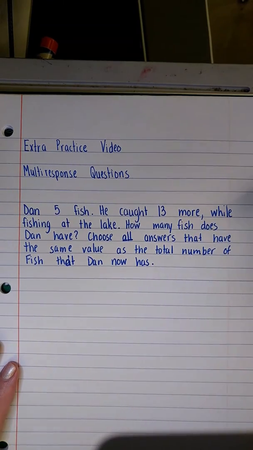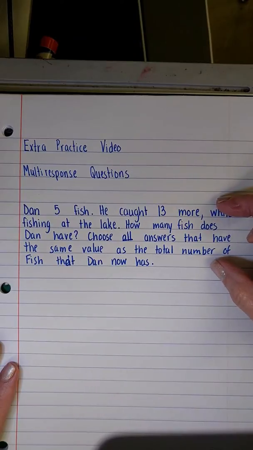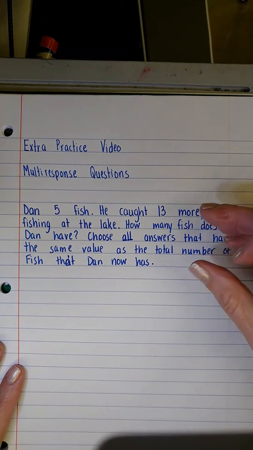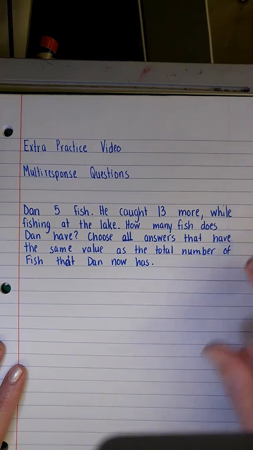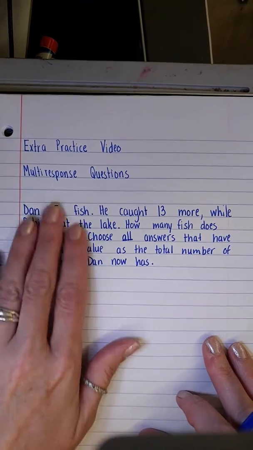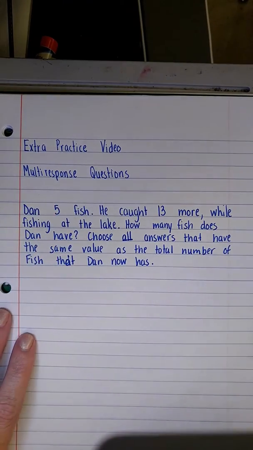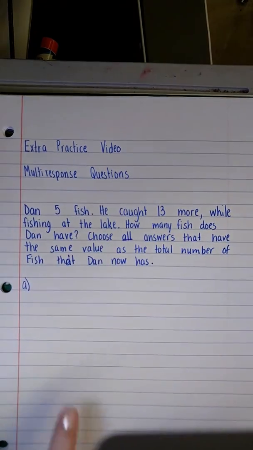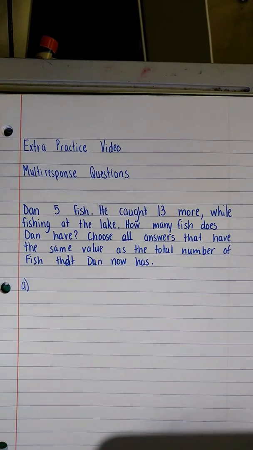So this one serves multiple purposes. It is a word problem, which is something the children will have to do, and about 60 to 80% of the test is word problems. They don't typically just give straight computation and say, here, solve it. So the children will have to solve using the word problem. Then they will need to solve the answer choices to see if the answer choices have the same value.